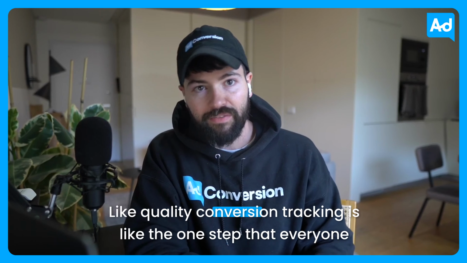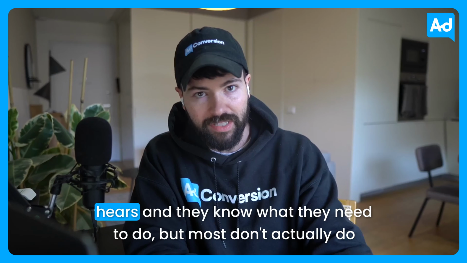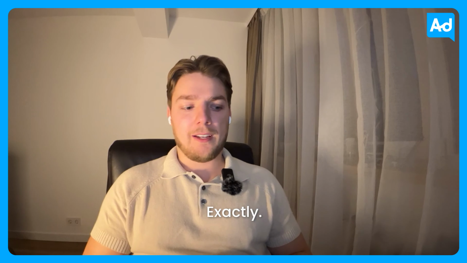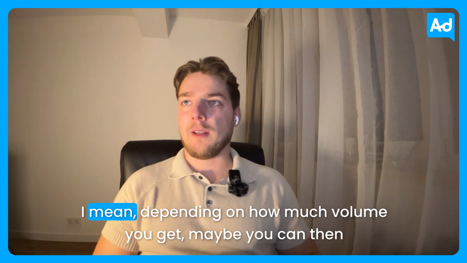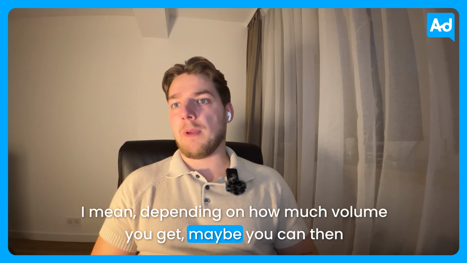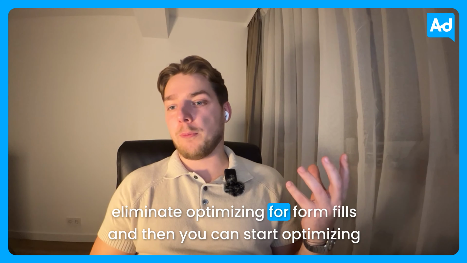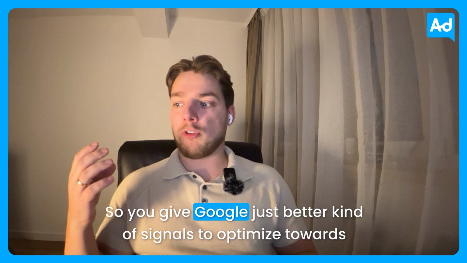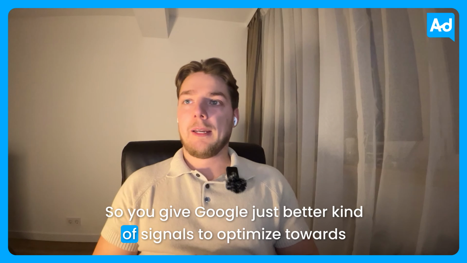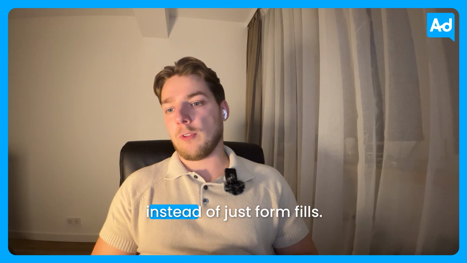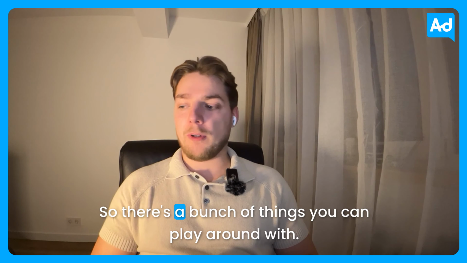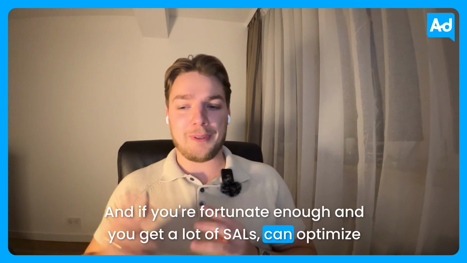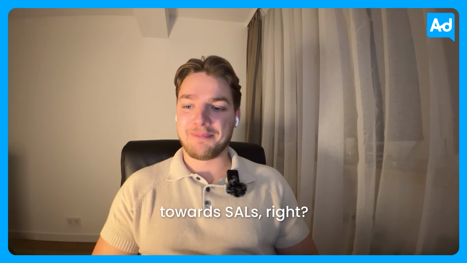Quality conversion tracking is the one step that everyone hears and they know they need to do, but most don't actually do it. Yeah, exactly. And also you can do a bunch of interesting things then. Depending on how much volume you get, maybe you can eliminate optimizing for form fills, and start optimizing only from the MQL stage. So you give Google better signals to optimize towards instead of just form fills. There's a bunch of things you can play around with. And if you're fortunate enough and you get a lot of SALs, you can optimize towards SALs, right?